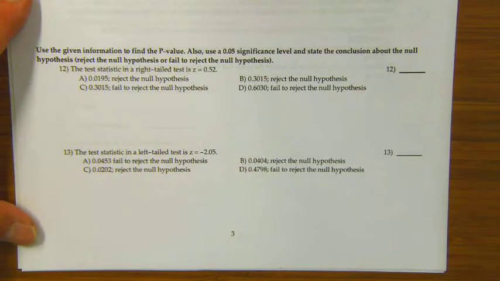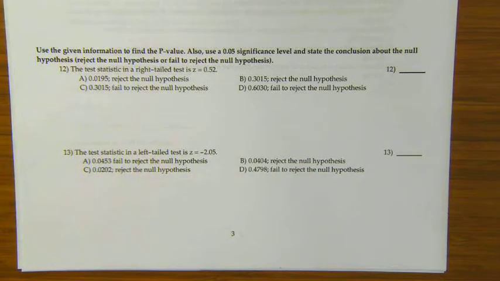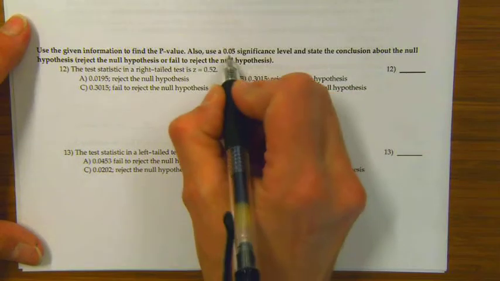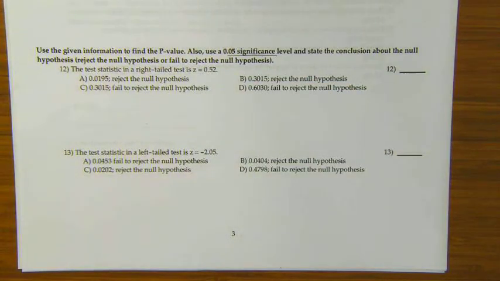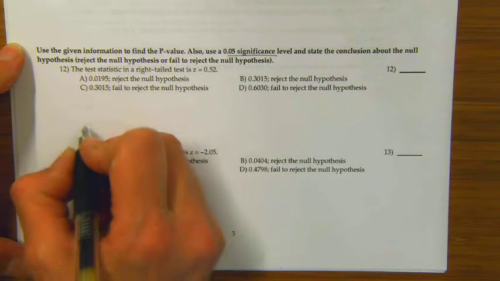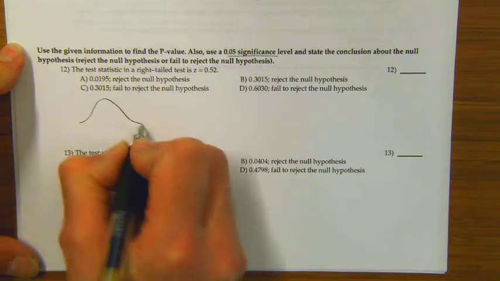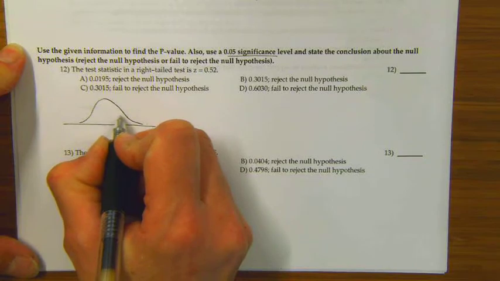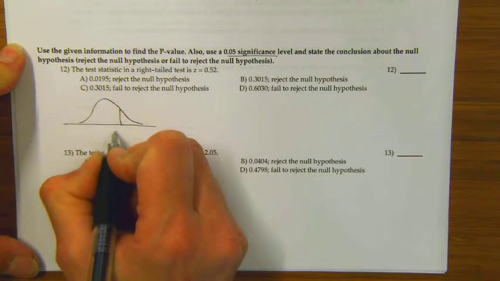So use the given information to find the p-value. Use a 0.05 significance level and state the conclusion about the null hypothesis, either rejected or failed to reject. The test statistic in a right-tail test is 0.52. Okay, so this is a right-tail test, and the test statistic is 0.52.